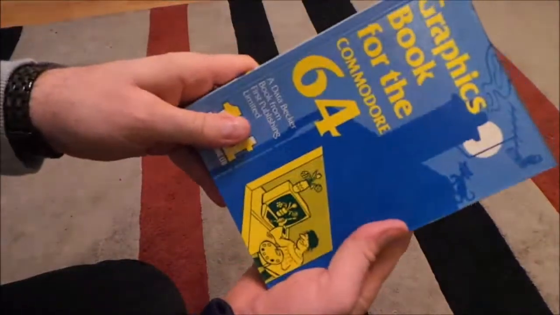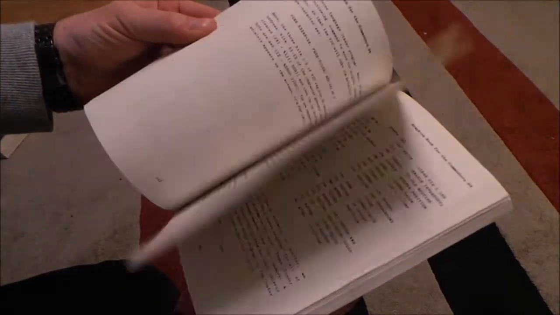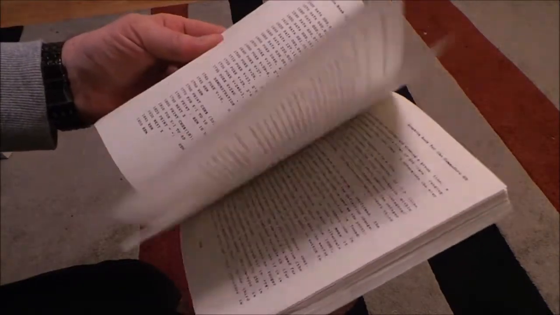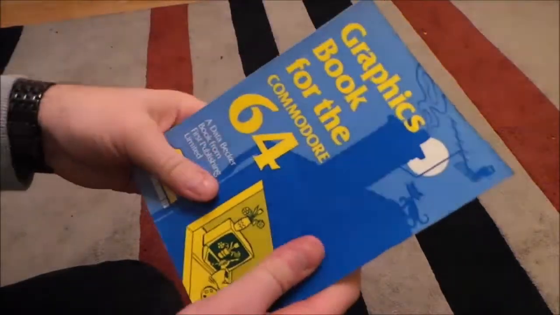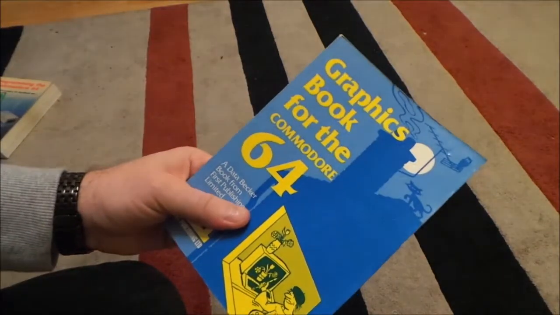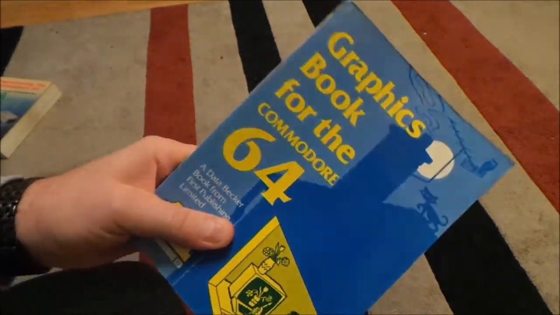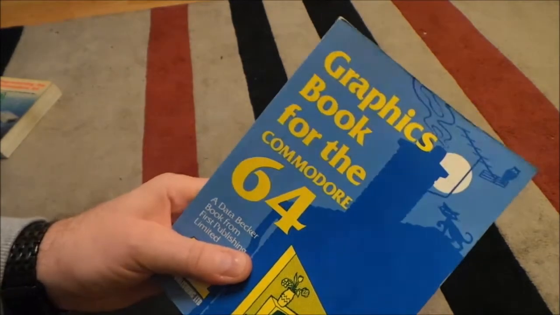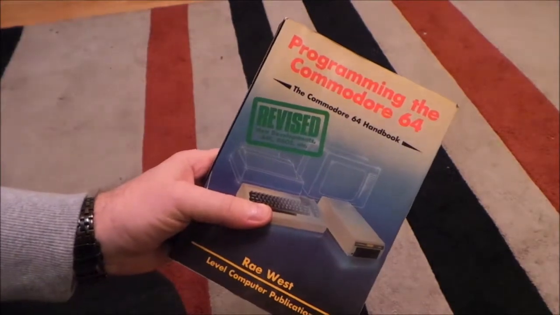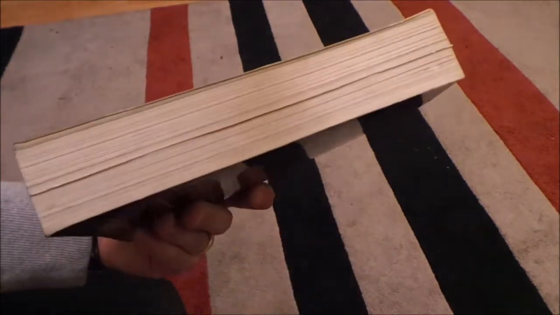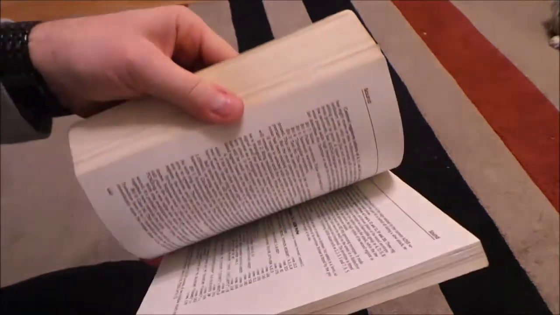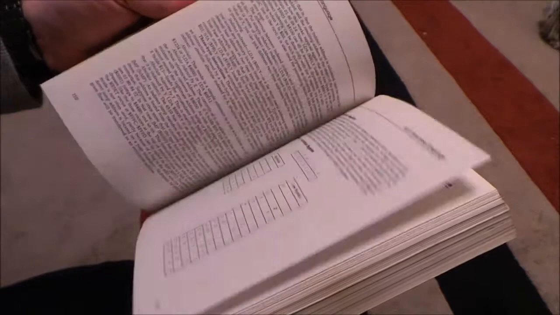Then I managed to get hold of one of these, which is a graphics book for the Commodore 64, all in machine language, and I wanted to make sure that when I talk to you about graphics and stuff like that in the 6502 language, that I was talking sense rather than nonsense. And then the programming the Commodore 64, which is almost the Bible, almost, but it's all in BASIC with a little bit of 6502 in there.